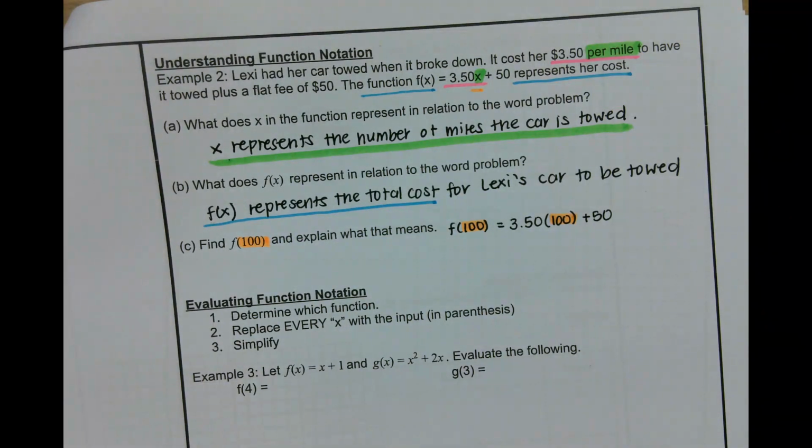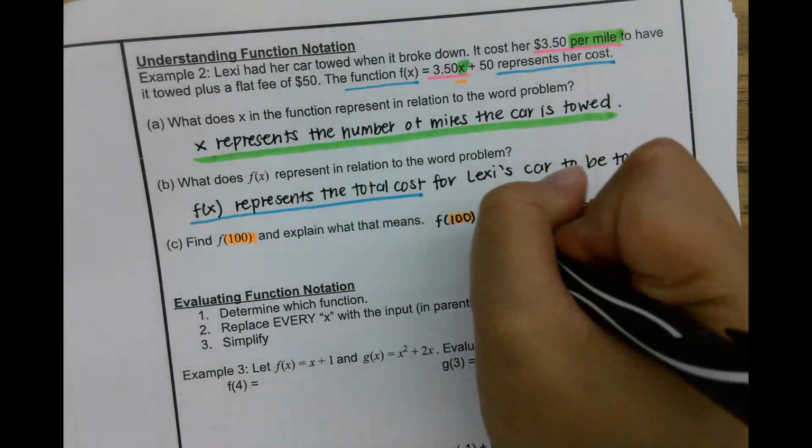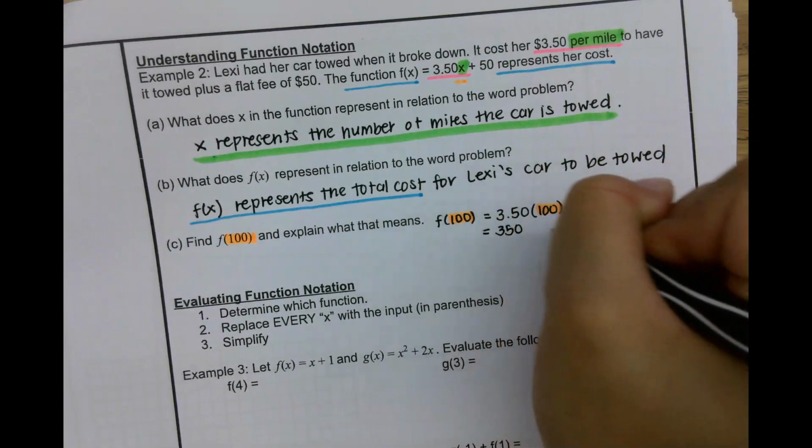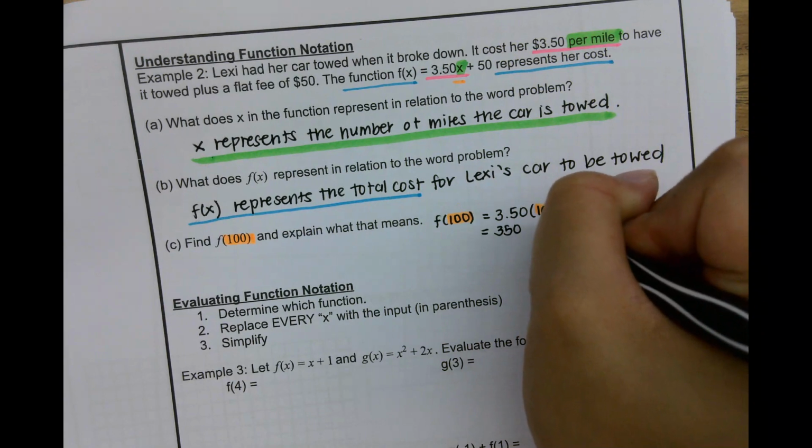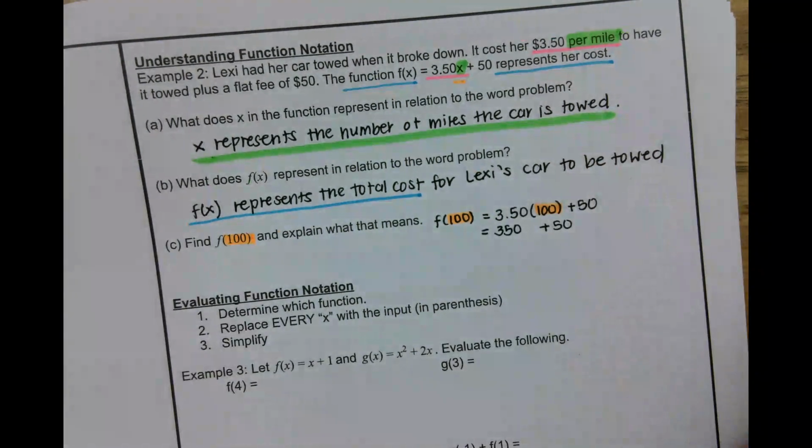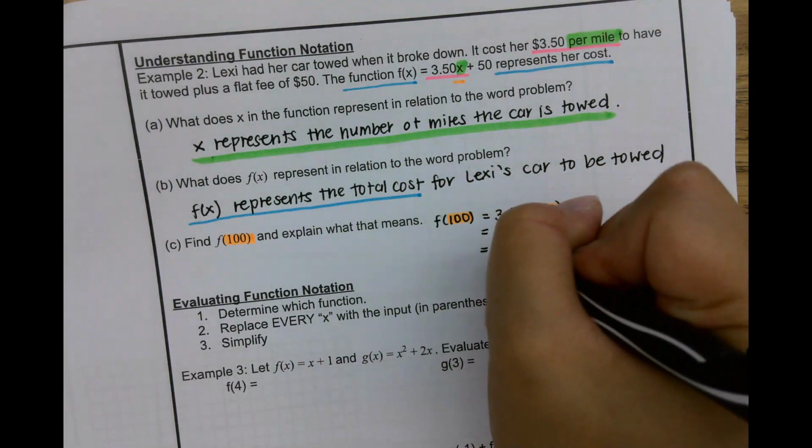Okay, now let's solve. Okay, 3.50 times 100 gives me 350. Then bring everything down. 350 plus 50 is 400.